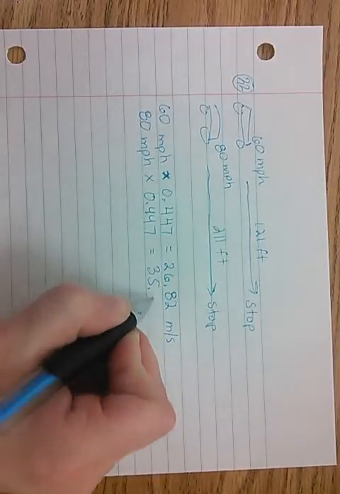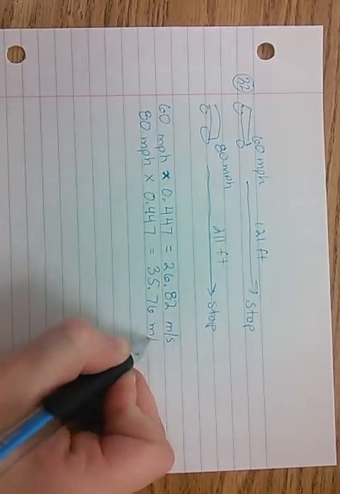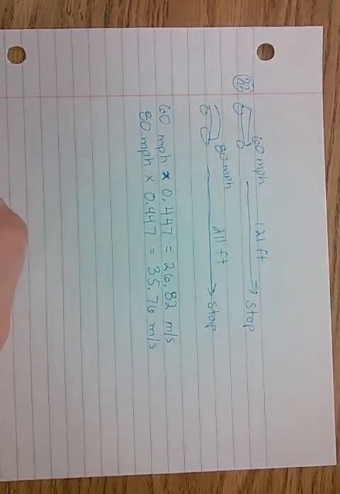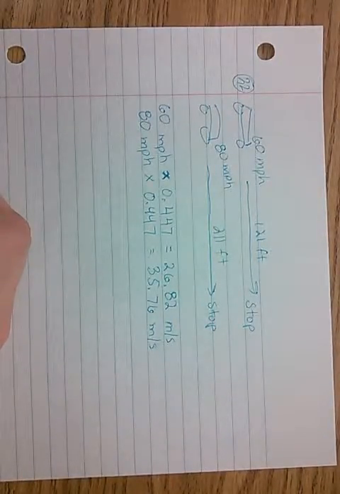For 80 miles per hour, it's 35.76 meters per second.